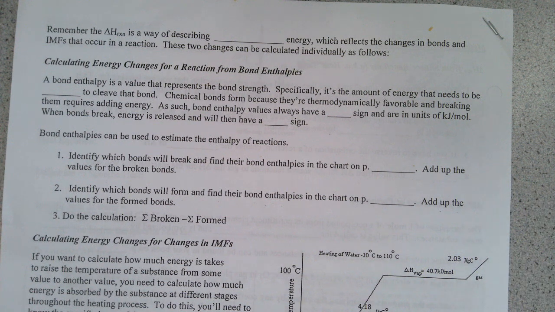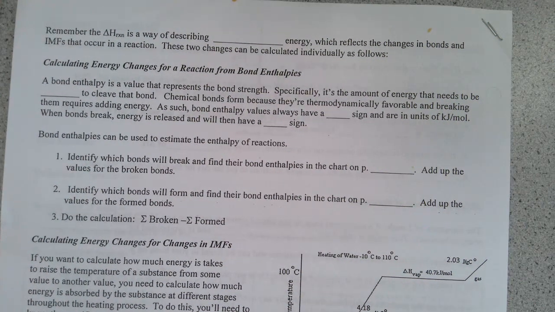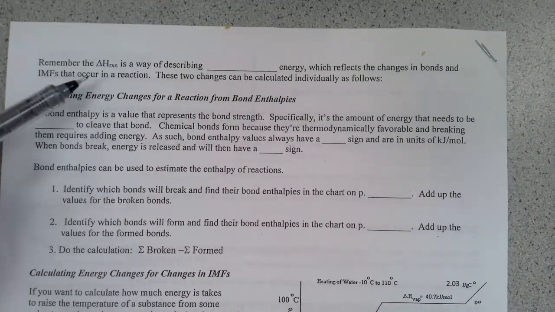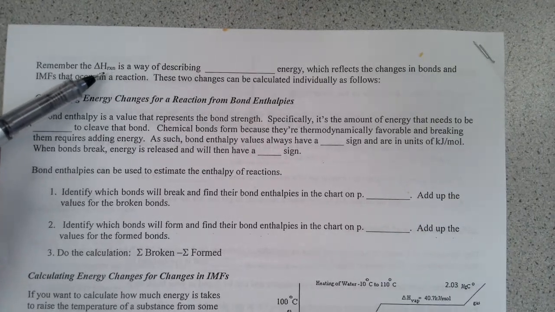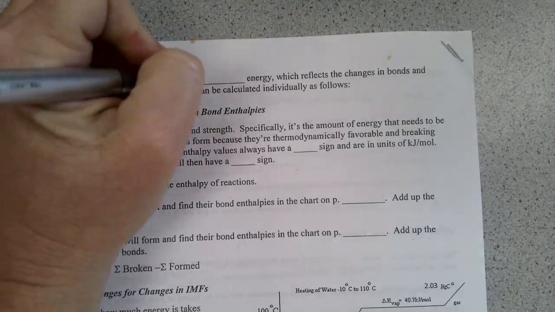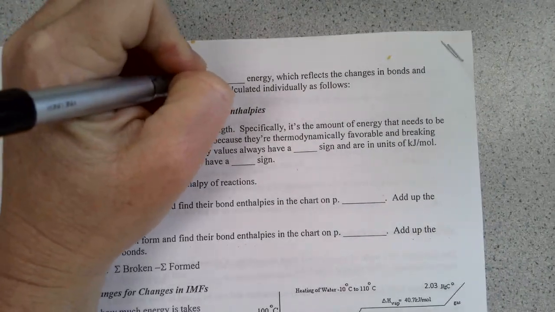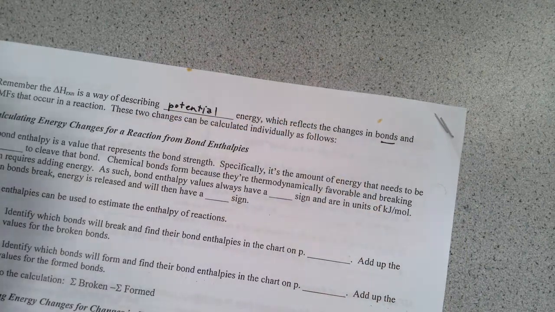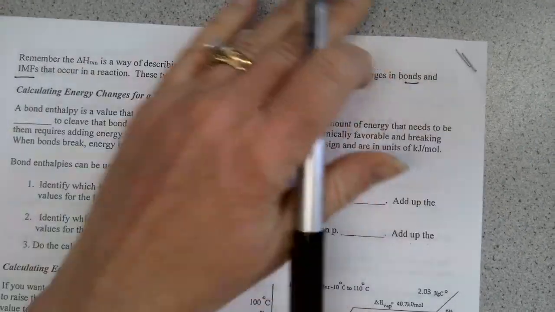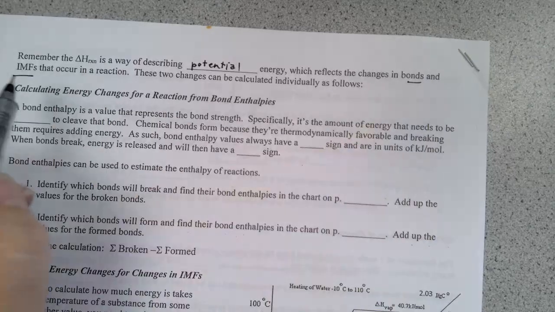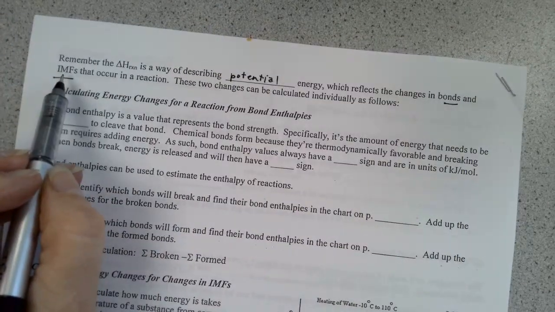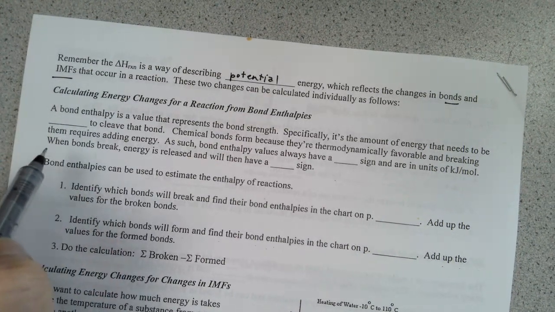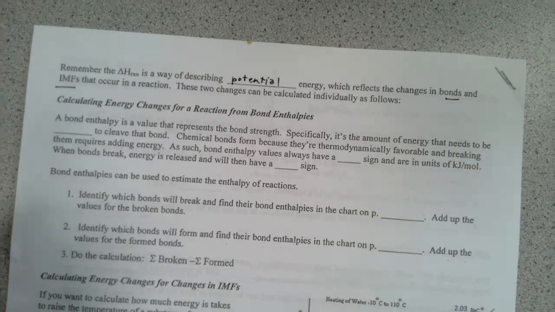Okay, now we're starting to look at dealing with bonds and delta H values, or enthalpy values. So first thing at the top here, remember the delta H of a reaction is a way of describing the potential energy, because remember, potential energy can be stored in bonds, which reflects the changes in bonds and in intermolecular forces. So whether we're breaking or forming bonds, or whether we are separating molecules or putting molecules together, that's what it's talking about. So we're going to calculate these by looking at the things below here.